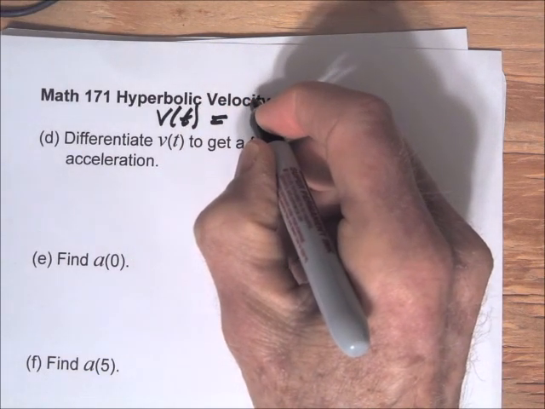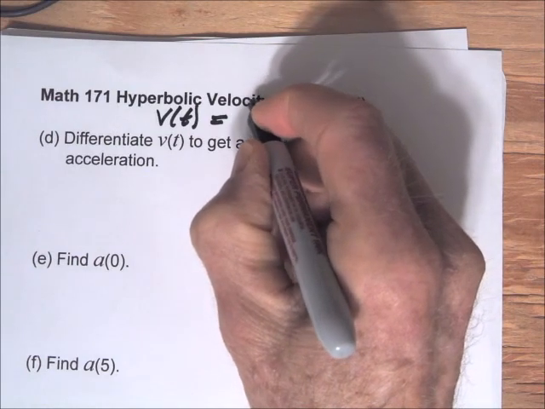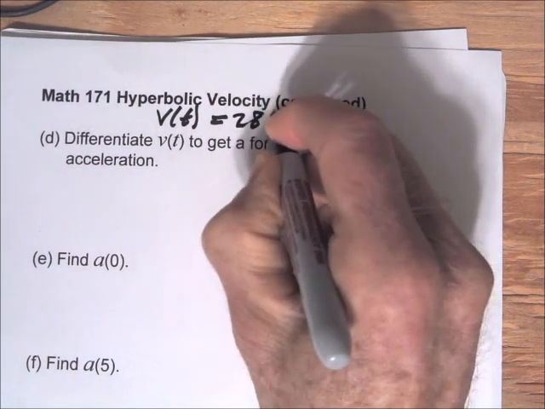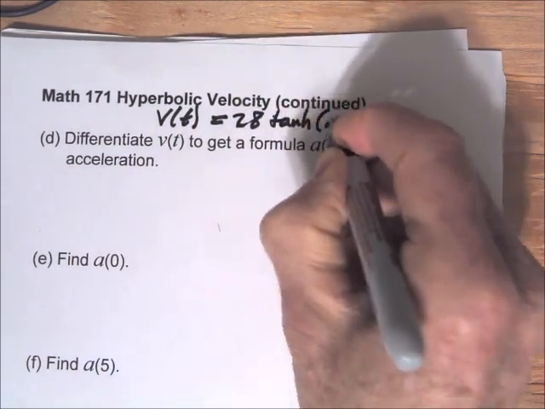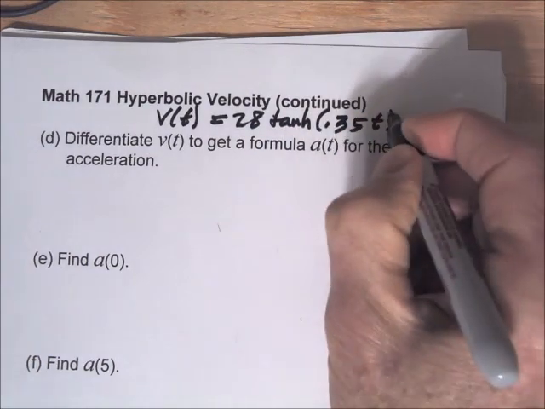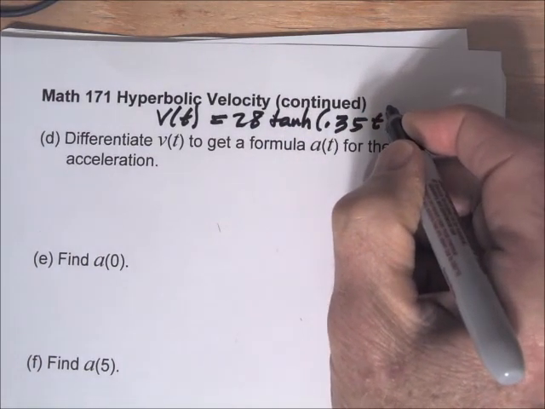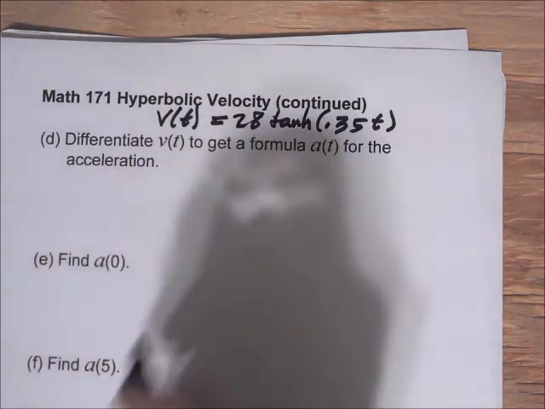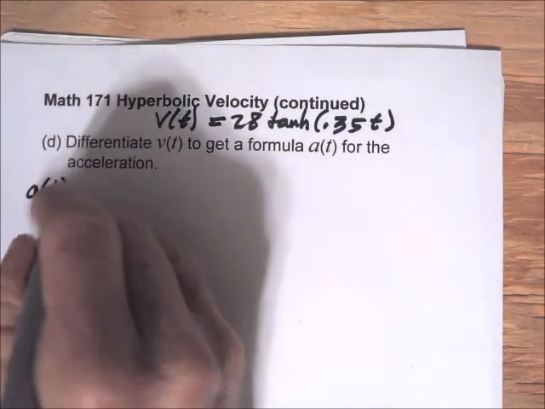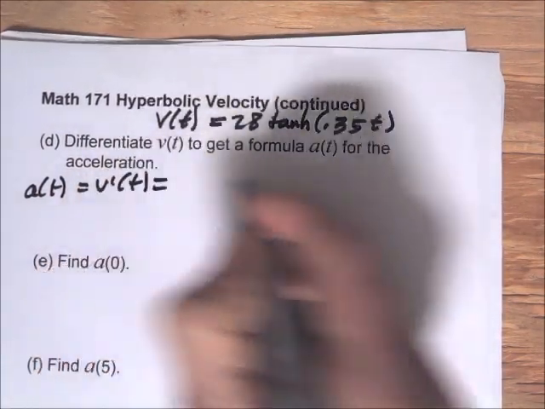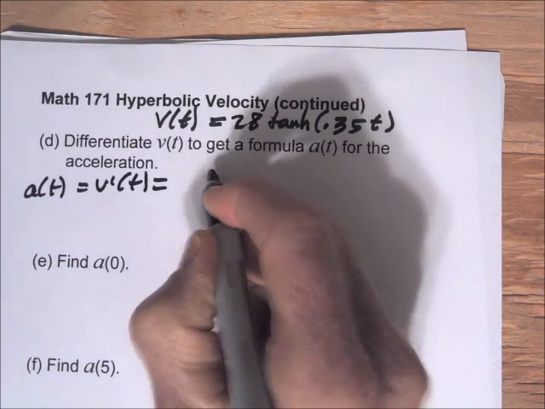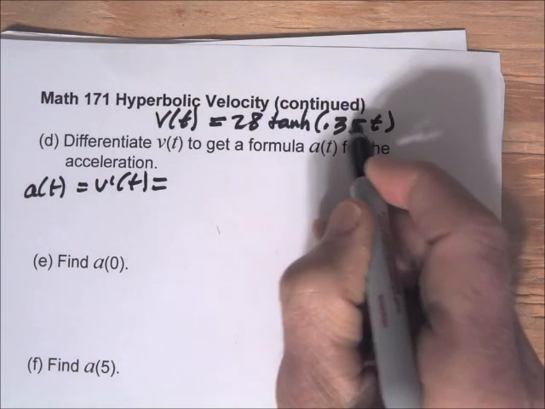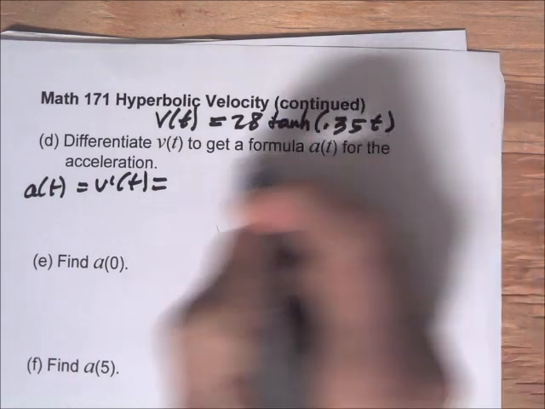For that person, the velocity is 28 times the hyperbolic tangent of 0.35t, and we can use that to find the acceleration at a given point in time. So a of t, acceleration, is v prime of t. And so we have a composite function here. The outside function is a hyperbolic tangent. The inside function is 0.35 times t, so we use a chain rule.